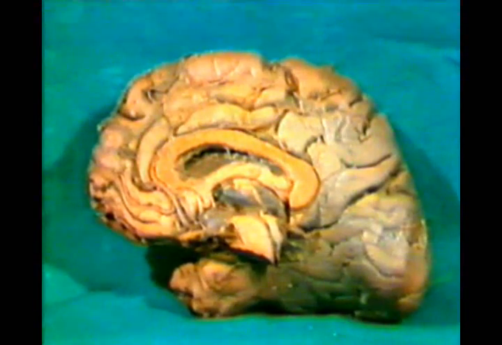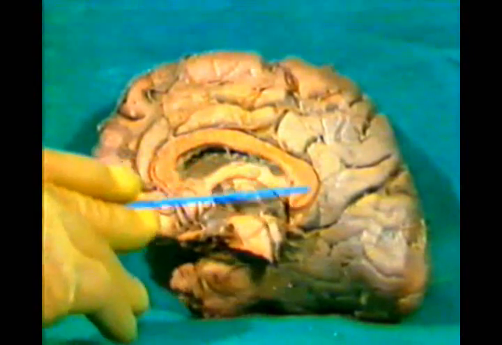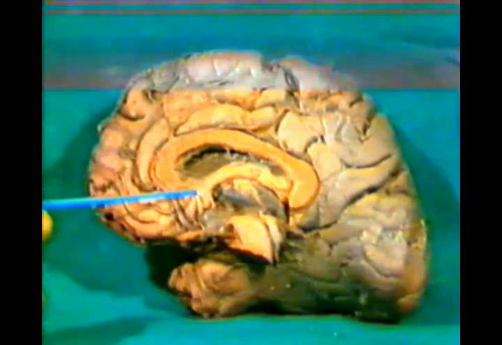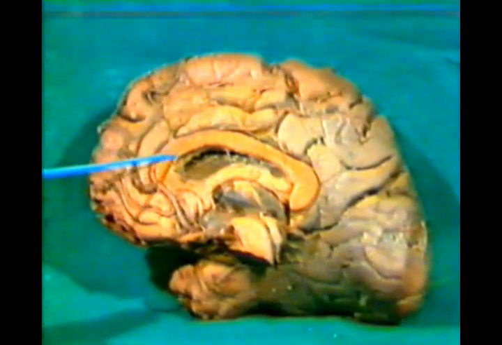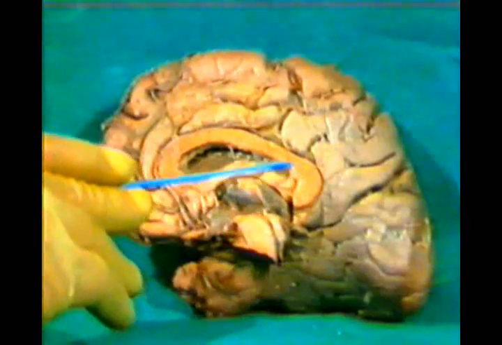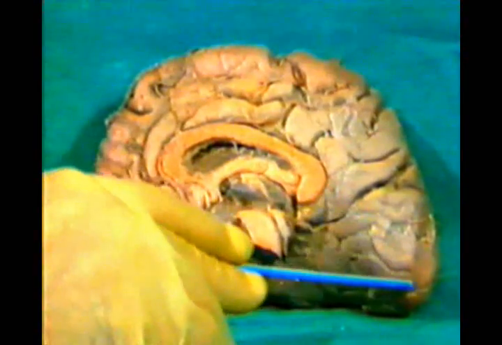Now let us demonstrate the corpus callosum. This is the corpus callosum. It is a mass of commissural fibers extending between the medial surfaces of the two hemispheres, lying nearer the anterior than the posterior ends of the hemispheres.